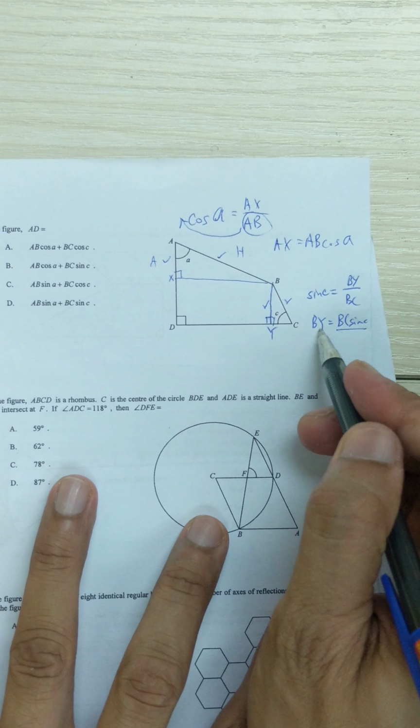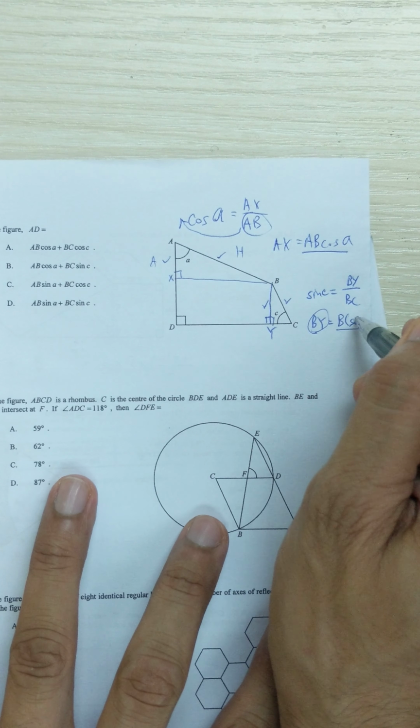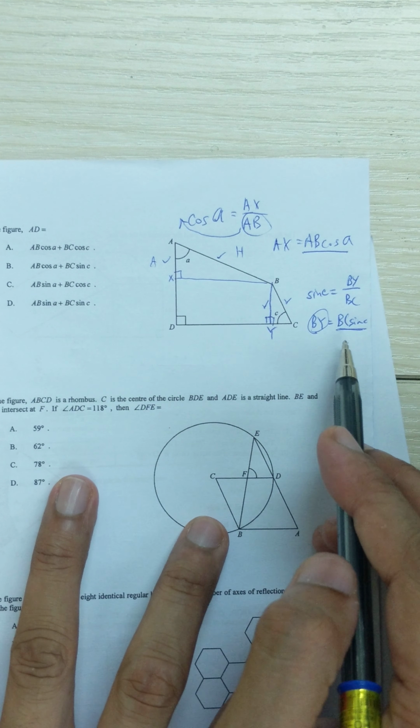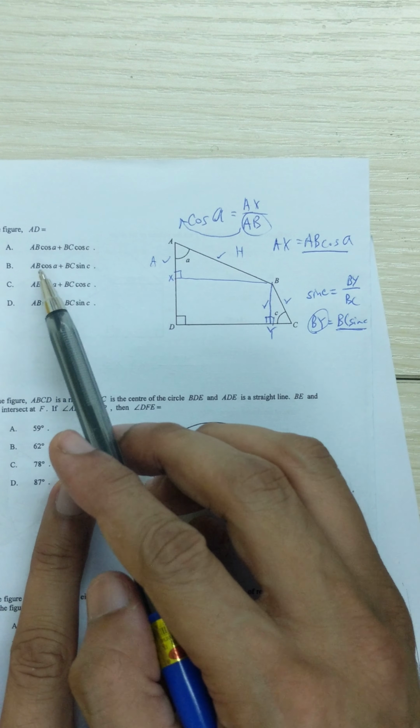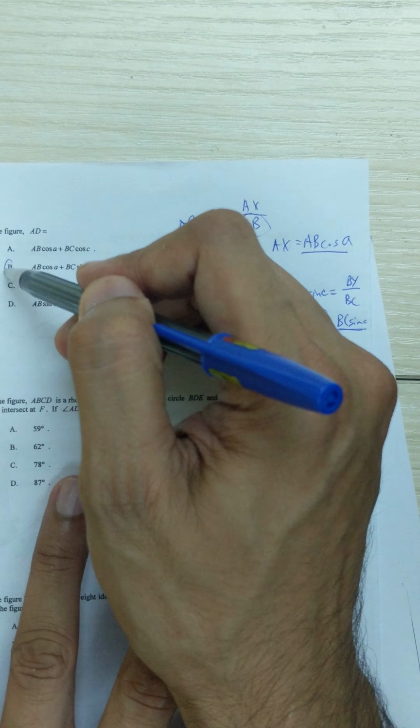And BY is AX, by the way, so just need to add these two and you should be able to get the answer. So AB cos A plus BC sine C. So AB cos A plus BC sine C, so the answer is B.